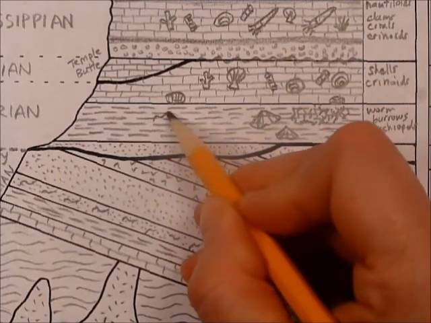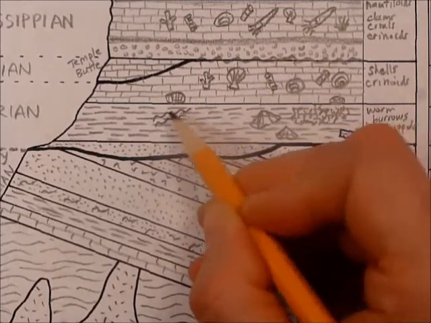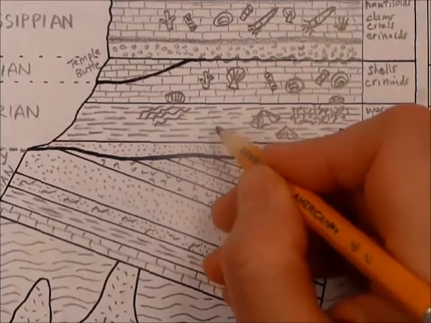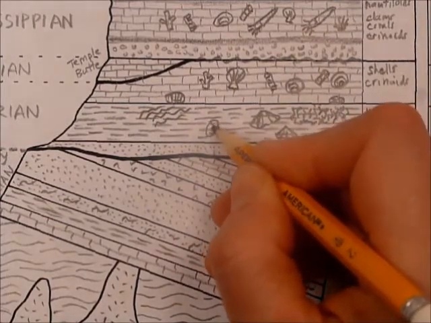And we also have some ripple marks in this layer. Wavy things in different places, and trilobites. You can do a whole bunch of trilobites.